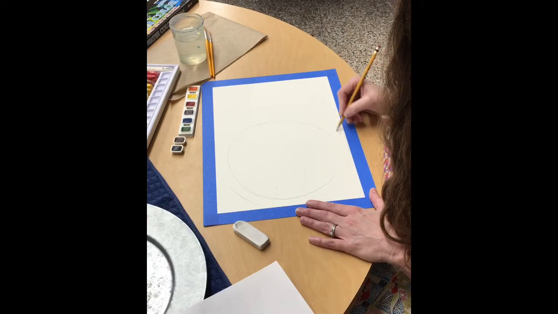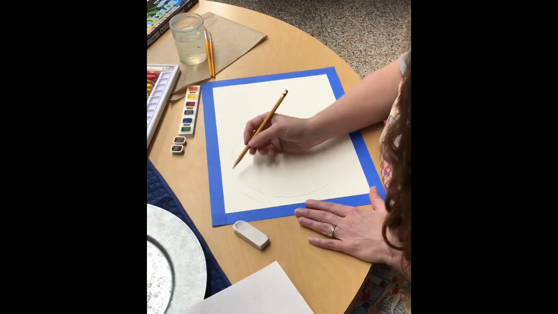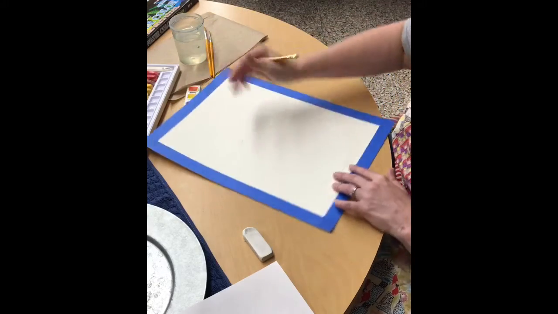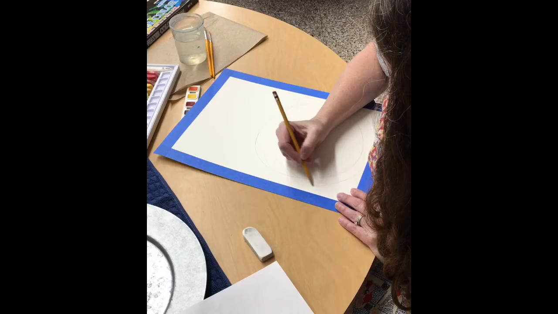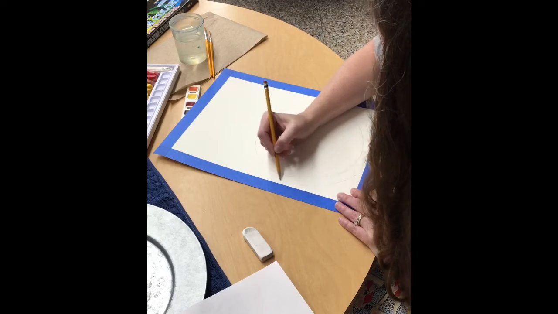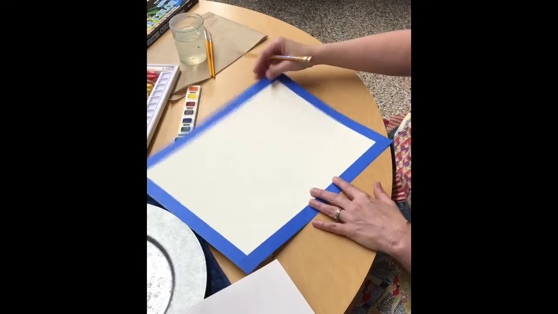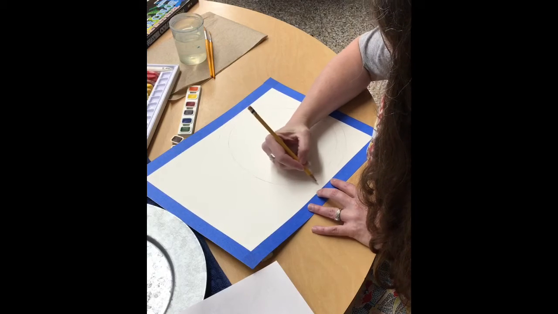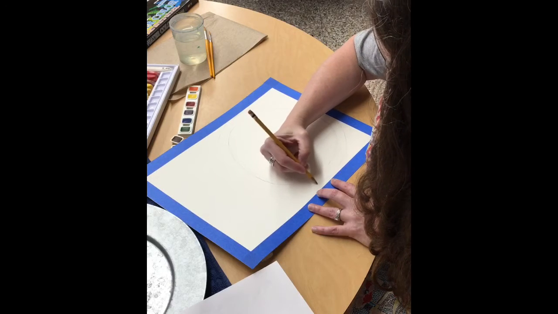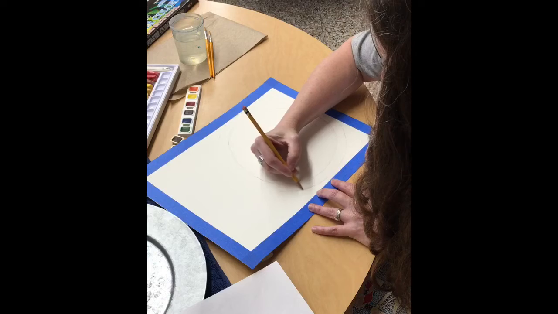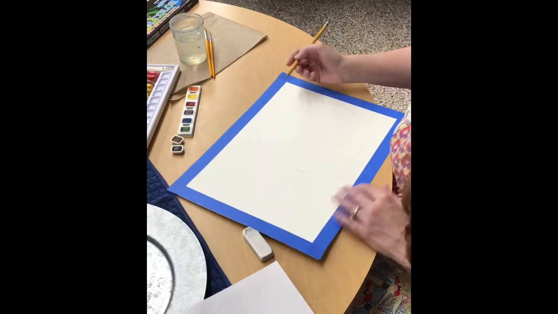I'm just getting a basic idea, just using it as a jumping off point for my plate. You can turn your paper around like me, sketching.